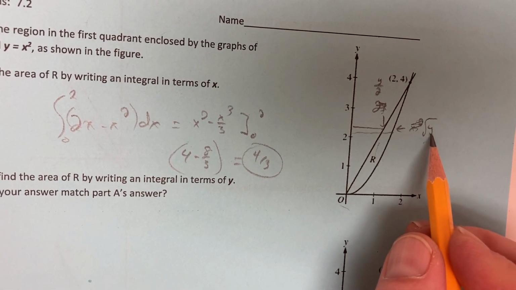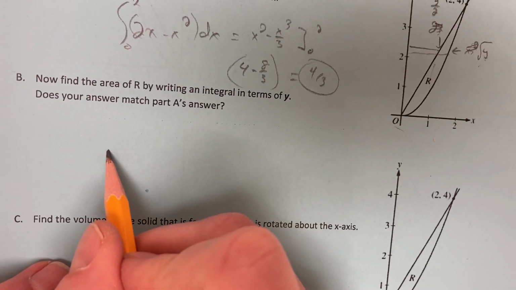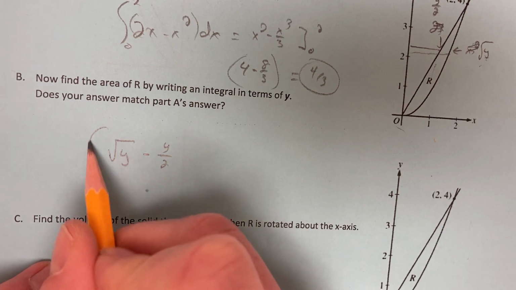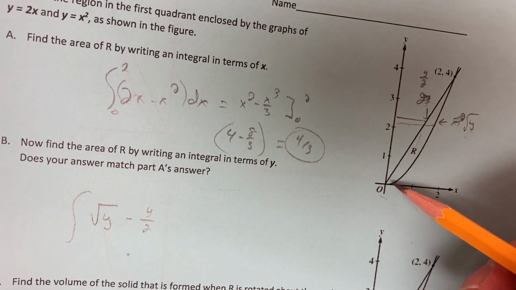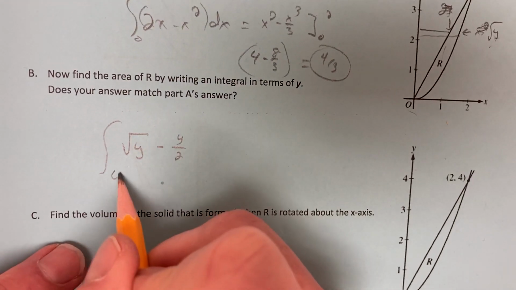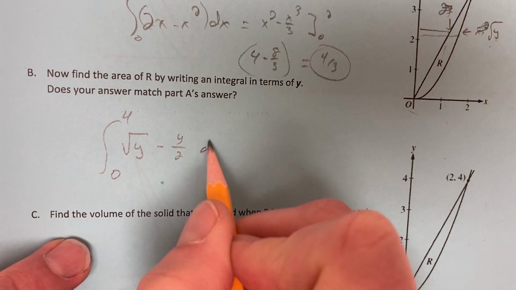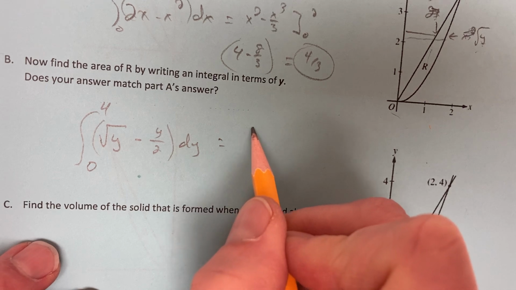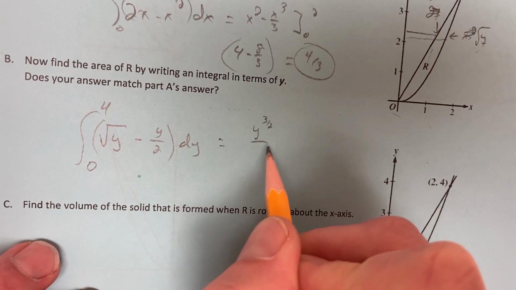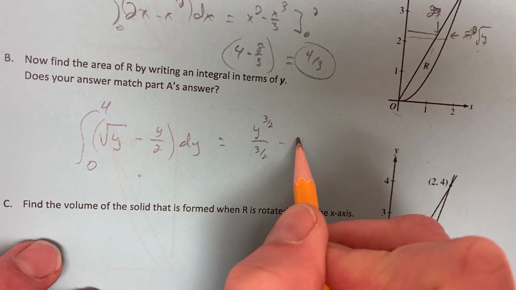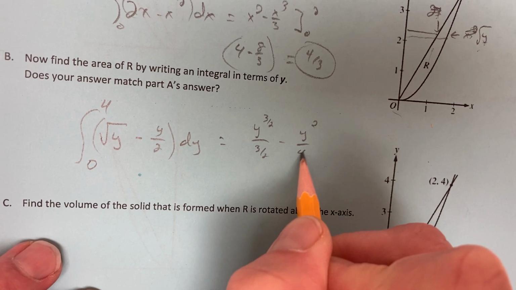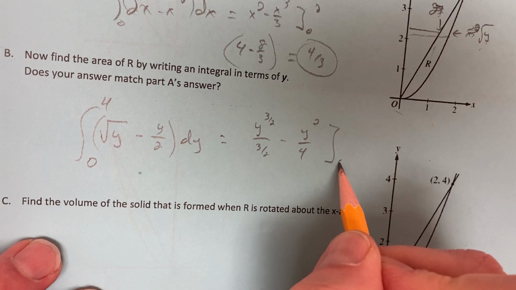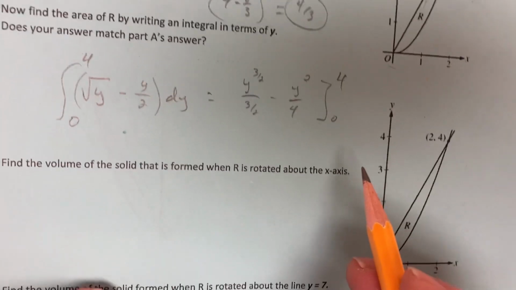The square root of y is the longer of the two, so we're going to have the long one, the right, minus the left, and we'll be integrating that in terms of y from 0 to 4. And then a dy on that. Okay, now again, if we were to do this by hand, this would be y to the 3/2 over 3/2 minus y squared over 4, the 1/2, and then another 1/2. You can kind of work that out. All right, we're doing that from 0 to 4.